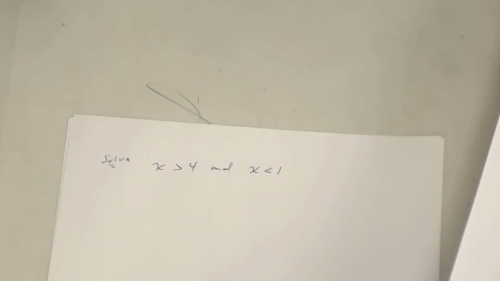Five. Okay, so someone said 5. I agree 5 is greater than 4, but is 5 less than 1? So 5 doesn't work. She used what word? No solution. So when you graph each one individually, let's think about this. Remember, the best thing to do is graph each one individually.